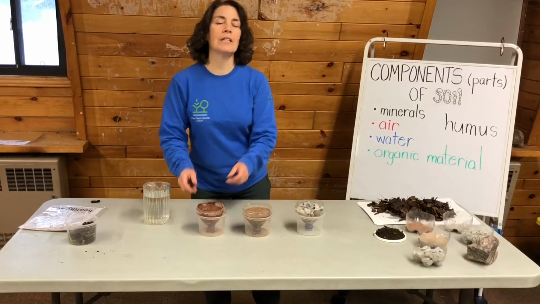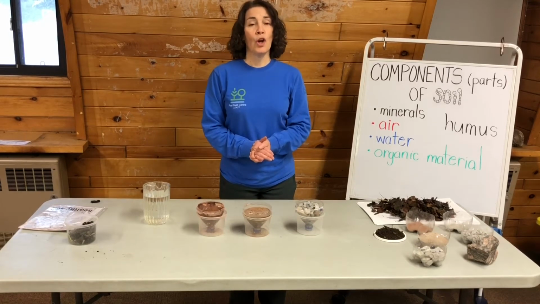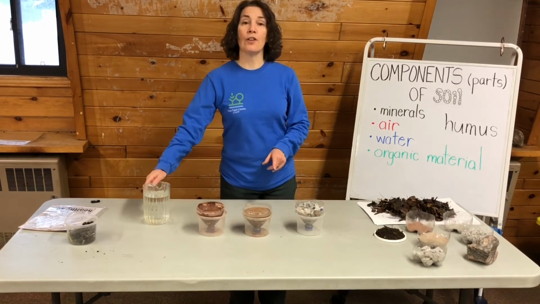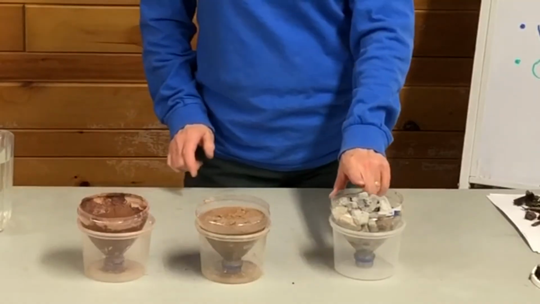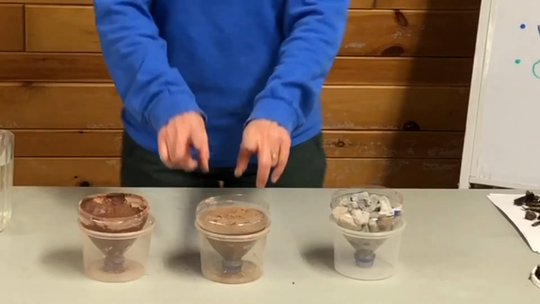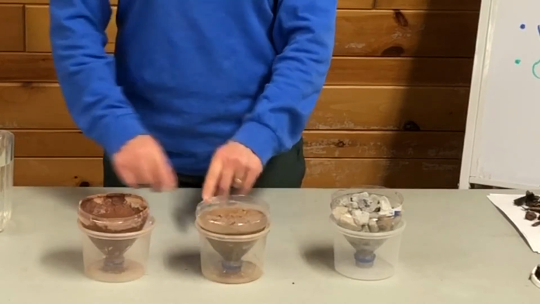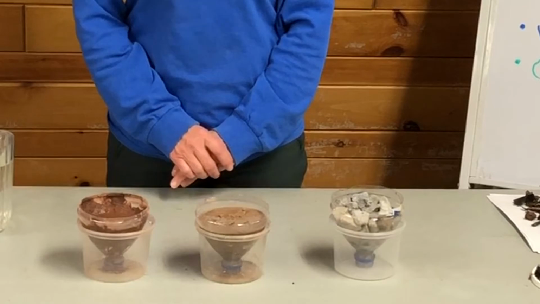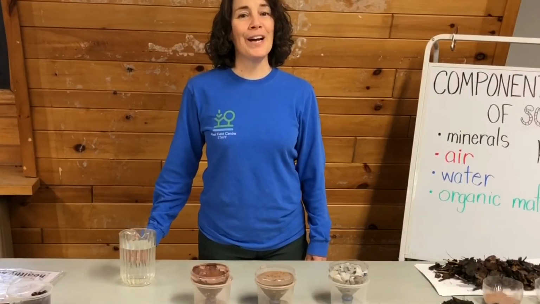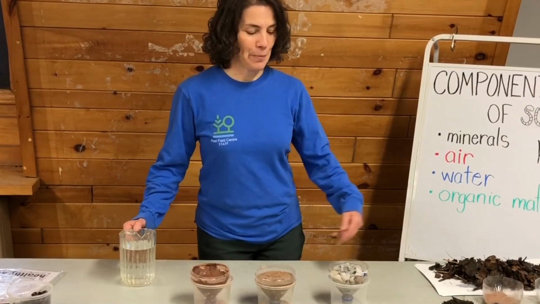So, I would like you to hypothesize. Which one do you think the water is going to percolate through the fastest? Is it going to go fastest through the gravel, fastest through the sand, or fastest through the clay? Take a moment and consider that. All right, let's do our experiment.